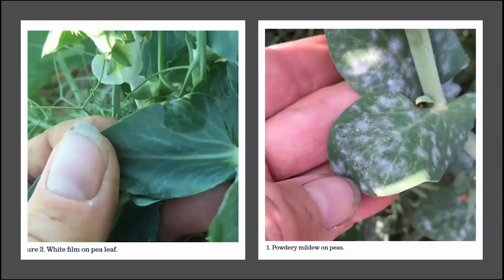One thing that was pointed out in the article from Ruth Beck is that there is that natural white film on pea leaves, and you kind of want to know the difference in the symptoms. So the picture on the right is going to be that powdery mildew. So it's that white powdery spiderwebby looking growth. The picture on the left is kind of that natural film. So, just kind of to keep in mind so that the two conditions don't get confused.